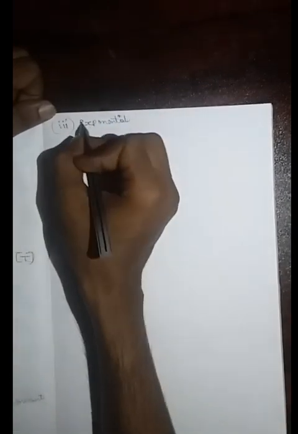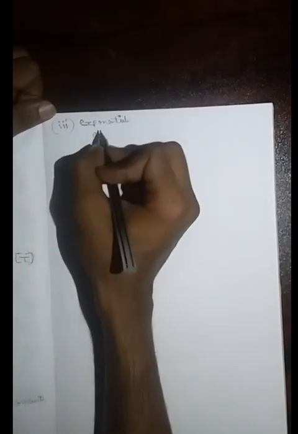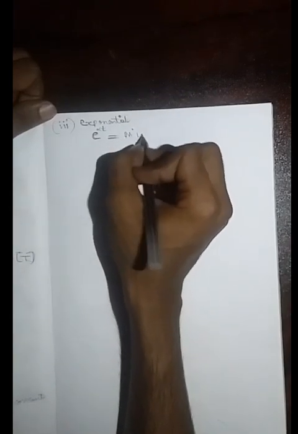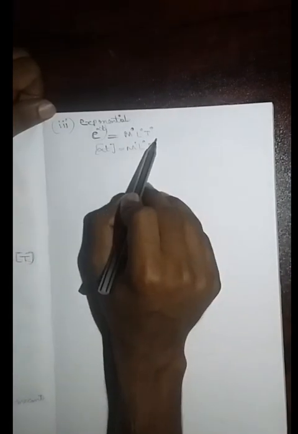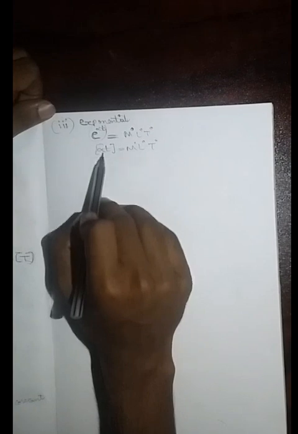If we have some function like e power alpha t, the case of the exponential is the same as trigonometric, that is, it too is dimensionless. So the dimension of alpha t will be M power 0, L power 0, T power 0.